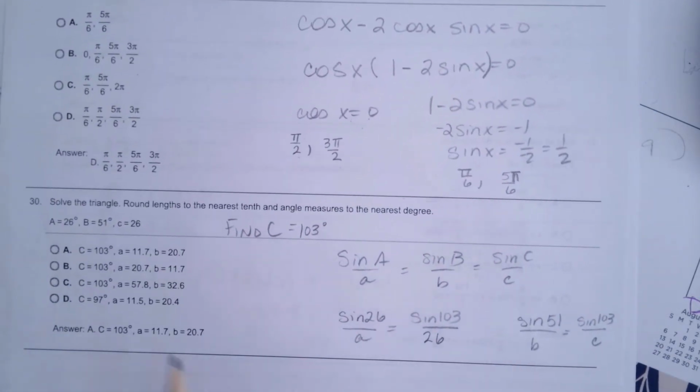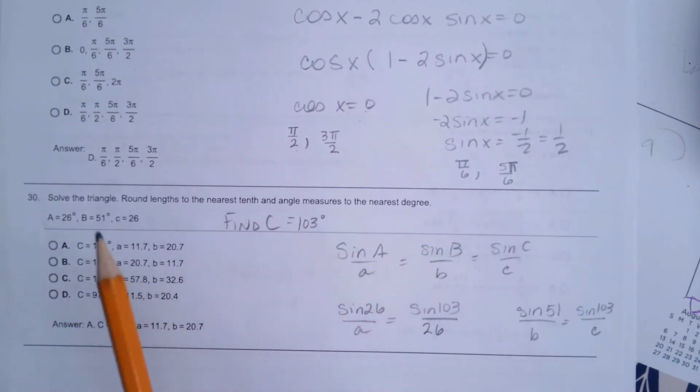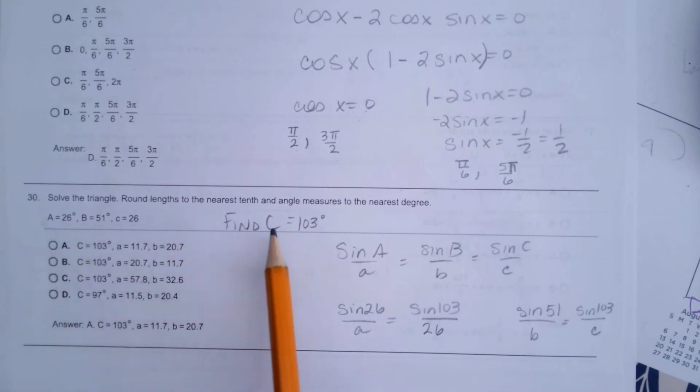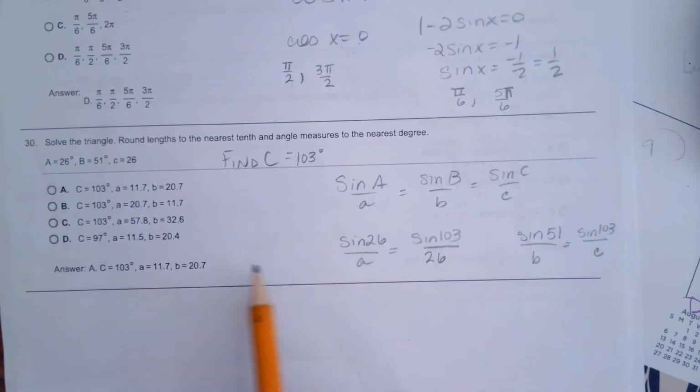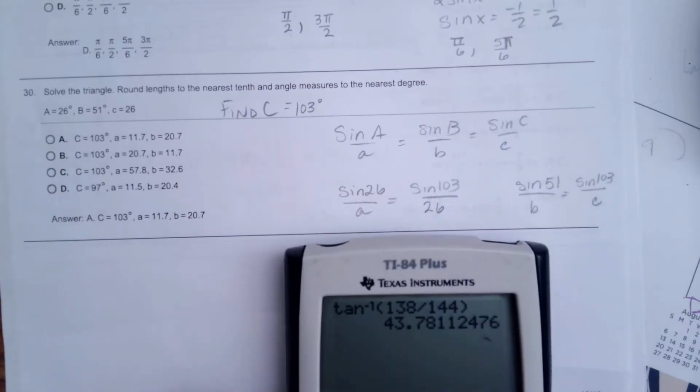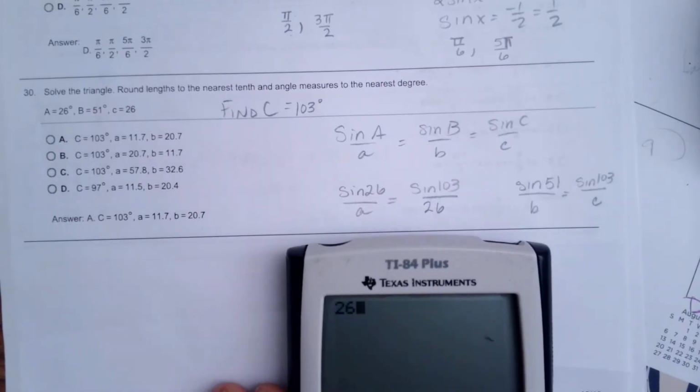Number 30, solve the triangle, round the lengths to the nearest tenth, and the angle measures to the nearest degree. Well, you know A and you know B, so you find C by subtracting from 180, and we get 103. Then I use the law of sines, and I set up my ratios, and I found that A was 11.7 and B was 20.7. I took my calculator and I did 26 times the sine of 26, and I divided that by the sine of 103, and that gave me 11.69, which rounded to 11.7.